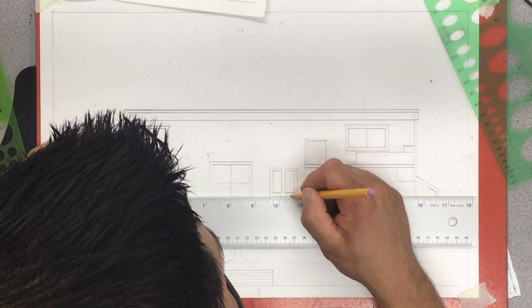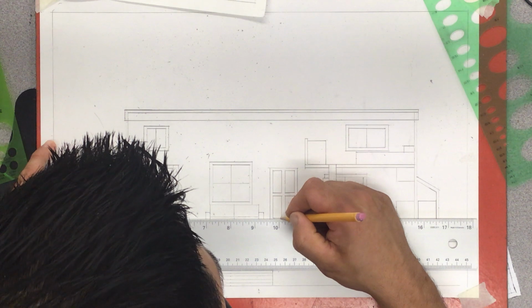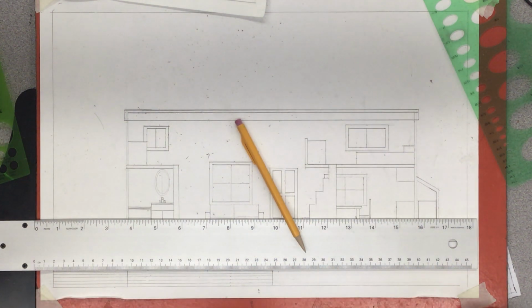Because we're going to close up the drawing part of this. And we'll still have some more stuff to do. But I need to start getting tools back after next Friday. Okay? Anybody have any questions? All right, let's get to work.